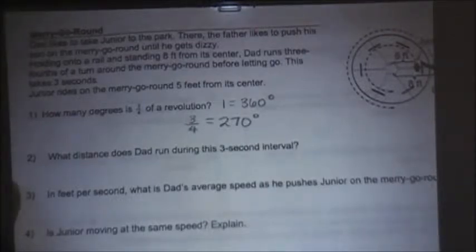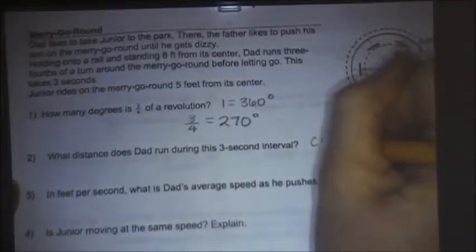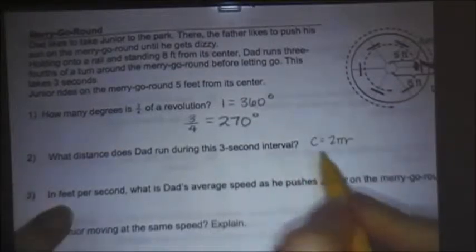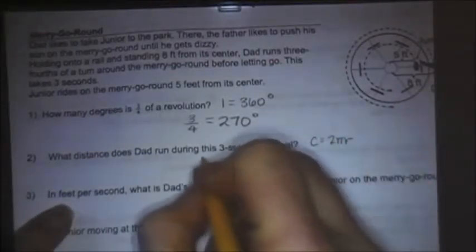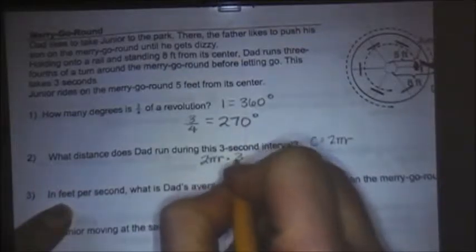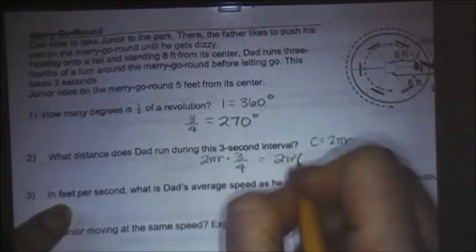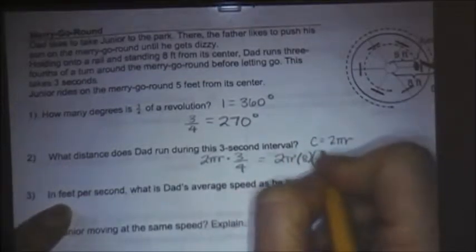So the question is, what distance does Dad run during this 3-second interval? Well, Dad is running along the outside of the circle, which would be circumference. Remember, we find circumference is 2 pi r. But in this case, he's not running the entire circle, so we're going to do 2 pi r times 3/4, which is 2 times pi. Dad's radius is 8 times 3/4.